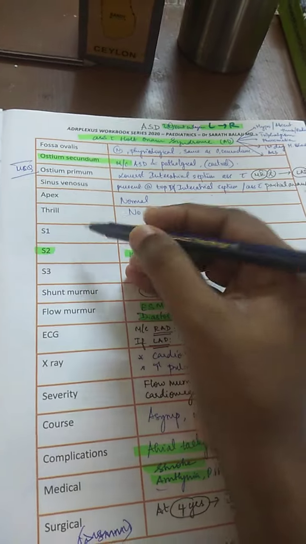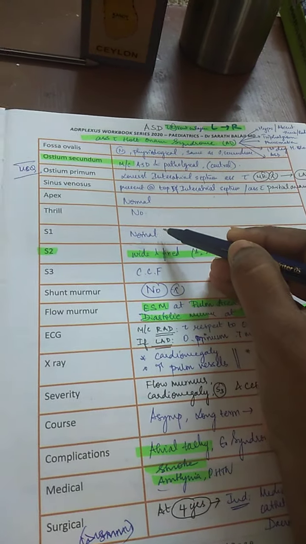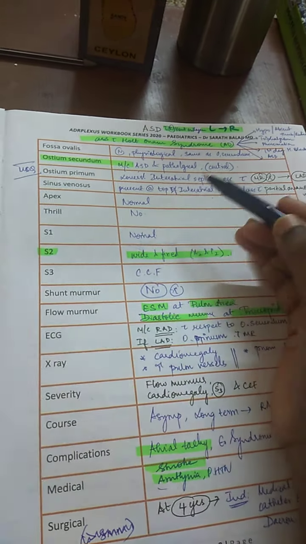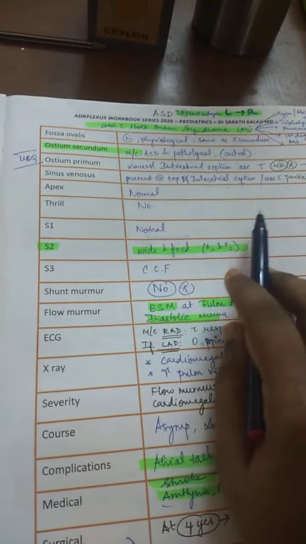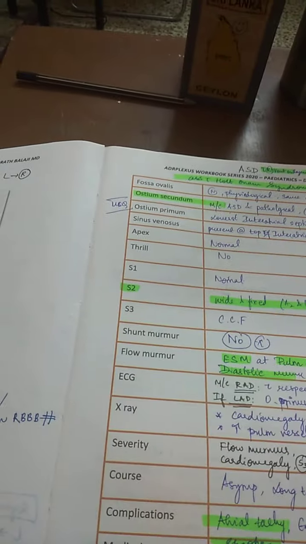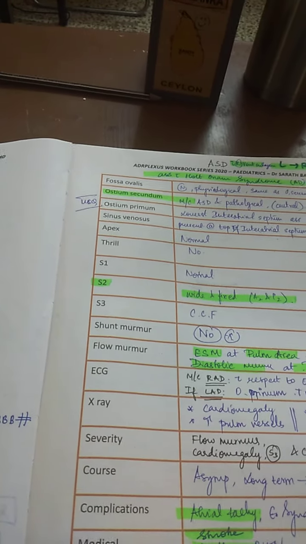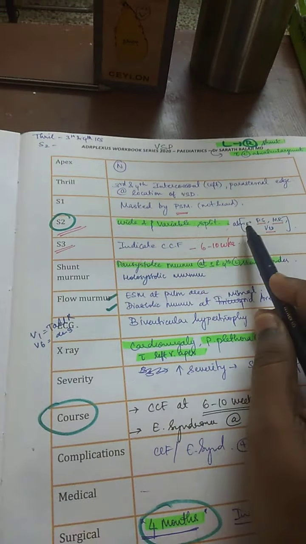Now, if you look at the heart sounds, S1 will be normal, apex also will be normal, S2 is wide and fixed, because the thing in ASD is that it is pathological and it will persist for a longer time, so it will be wide and fixed. Whereas in case of VSD, since it's developing, it will be wide and variable split.